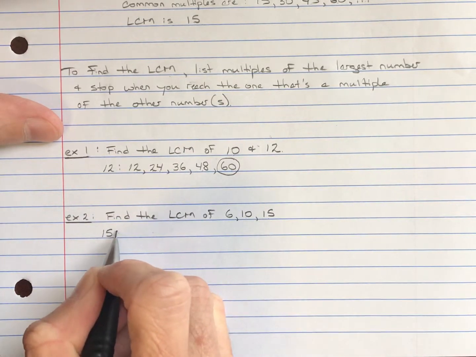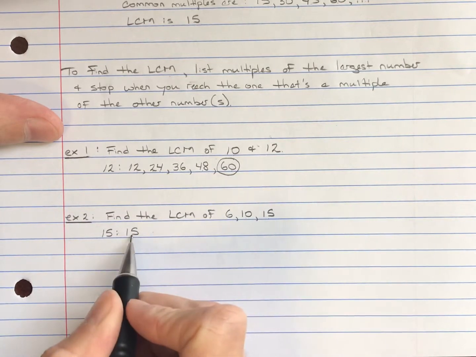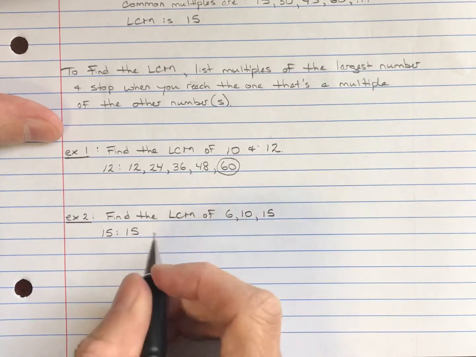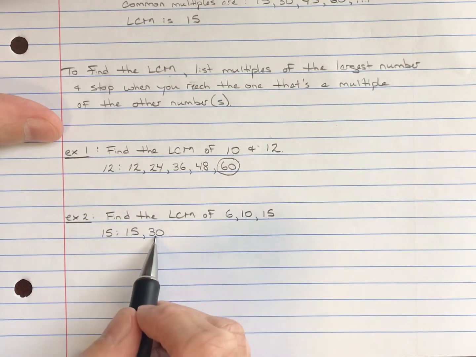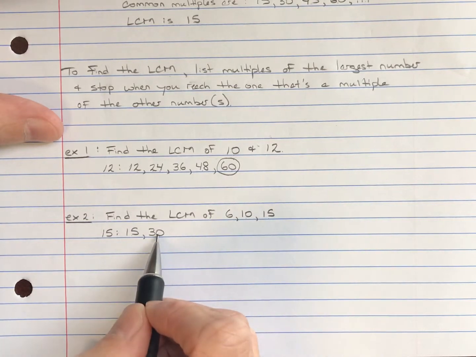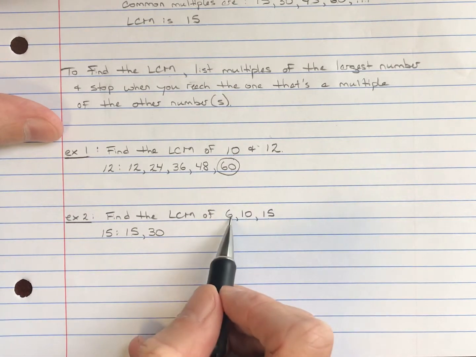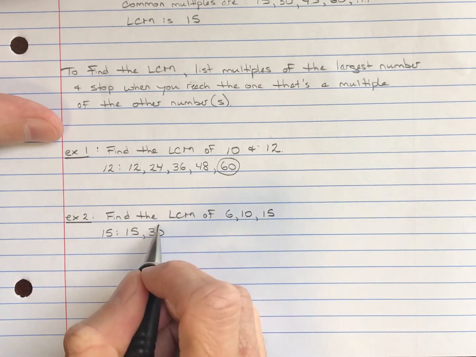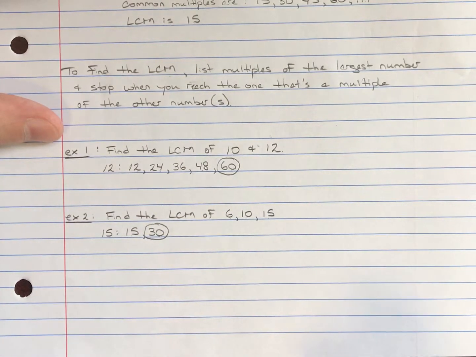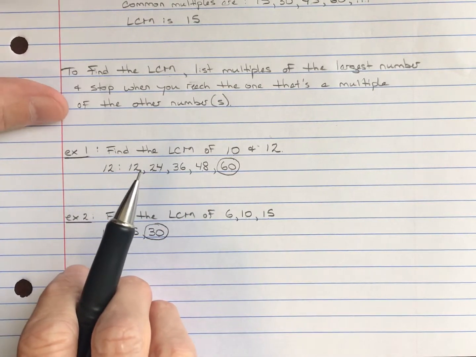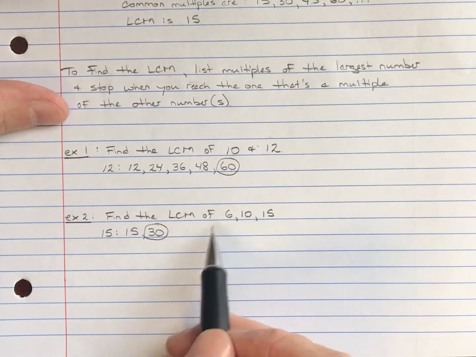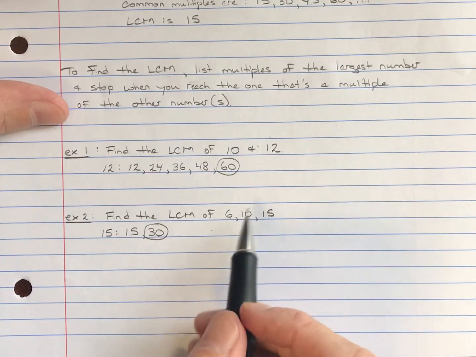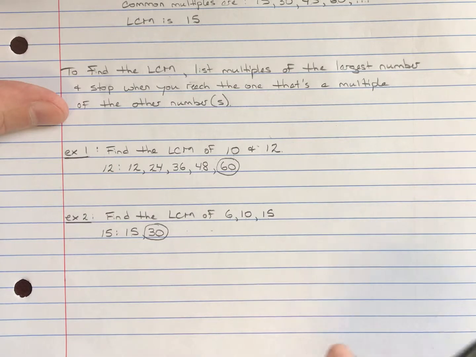So start with 15. 15 times 1. Well, that's not a multiple of 10, and it's not a multiple of 6. So let's go to the next one: 30, 15 times 2. Well, 10 goes into 30 3 times. It's a multiple of 10, 10 times 3, and 6 goes into 30. It's 6 times 5. So we're done. 30 is the least common multiple of 6, 10, and 15. I think that's probably the easiest way to find least common multiples: simply use the largest one and work your way up. And you can use a calculator to see when something is actually a multiple by using division.